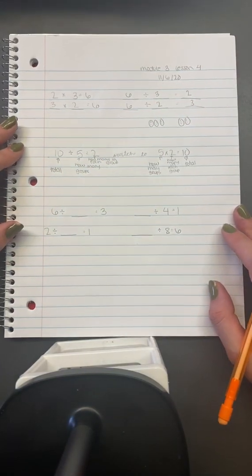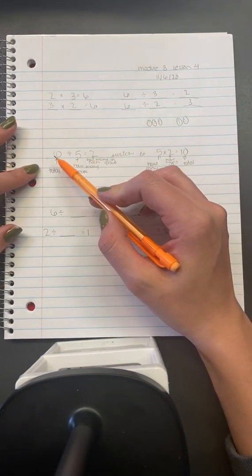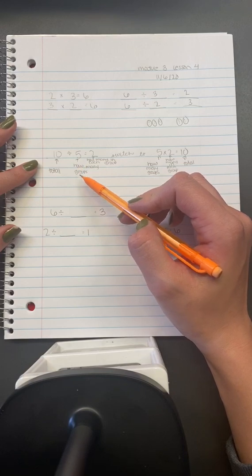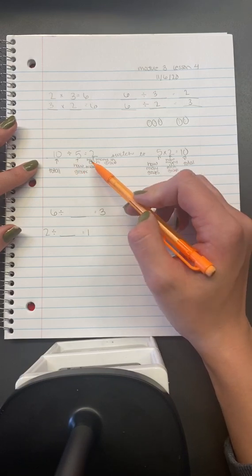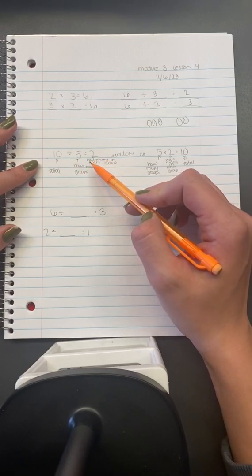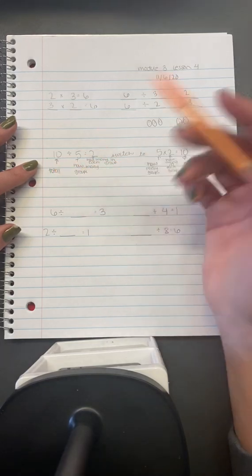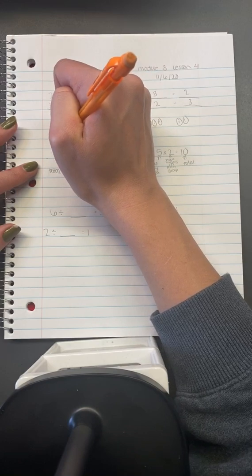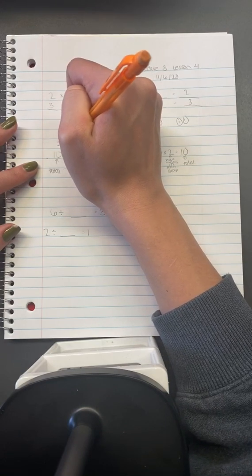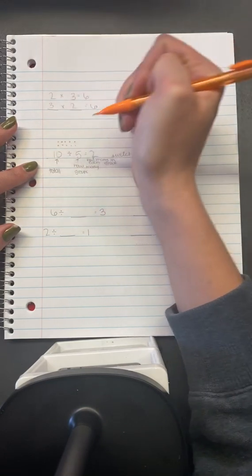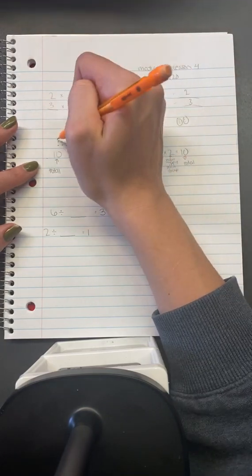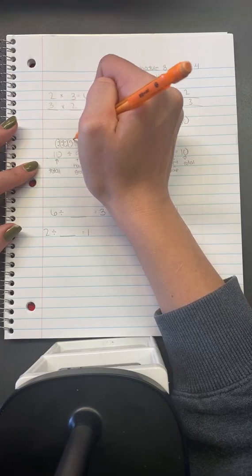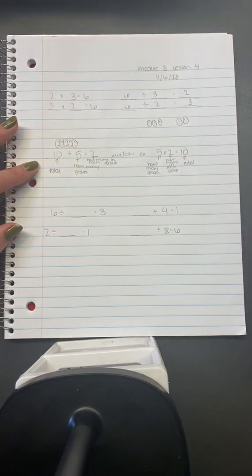All right, so now let's go back. So remember, for division, 10 is my total. The next number is going to be how many groups, and the next number is how many in each group. So that's how I can solve. So my total is 10. I have 5 groups. 1, 2, 3, 4, 5, 6, 7, 8, 9, 10. I have 5 groups. 1, 2, 3, 4, 5, and 2 in each of them.